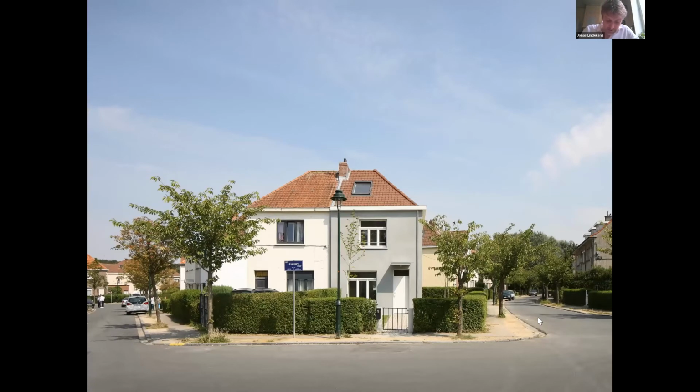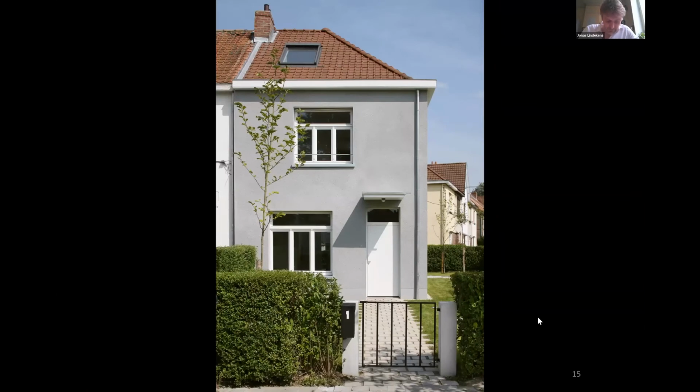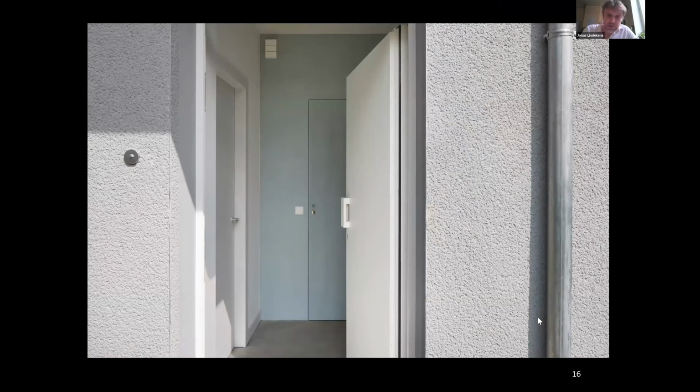The insulated house with a new rendering, and a zoom on the textures that were applied in the new design.